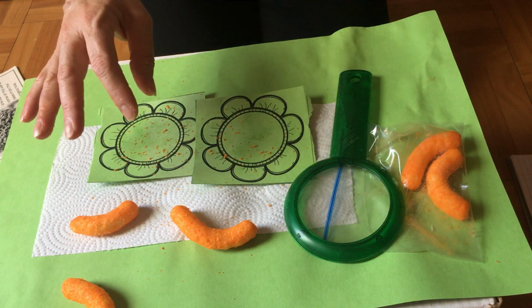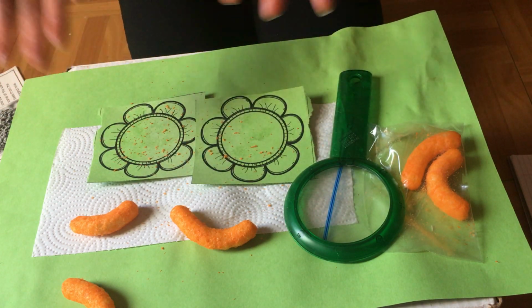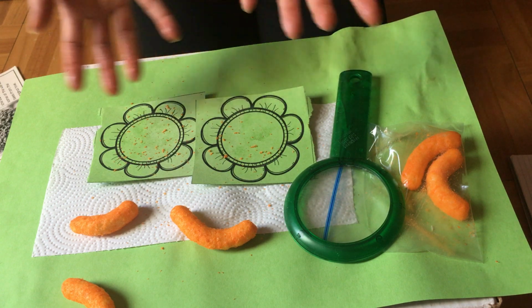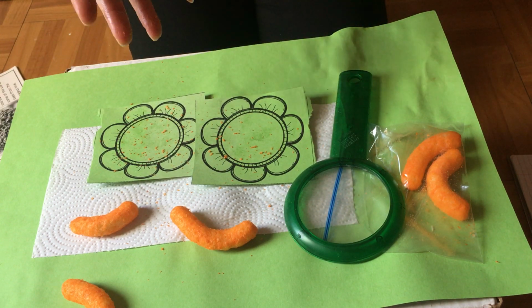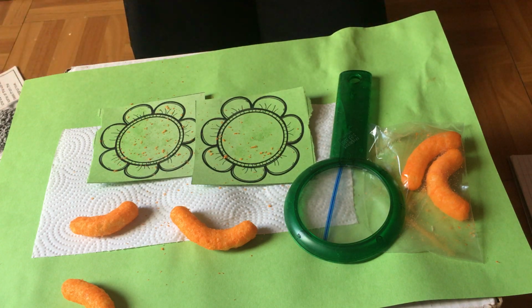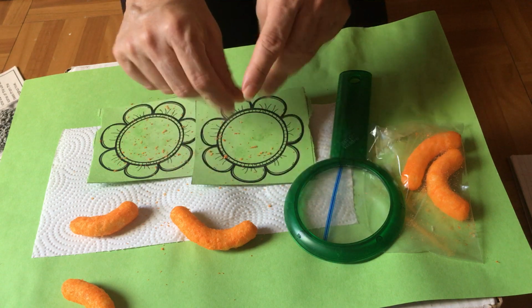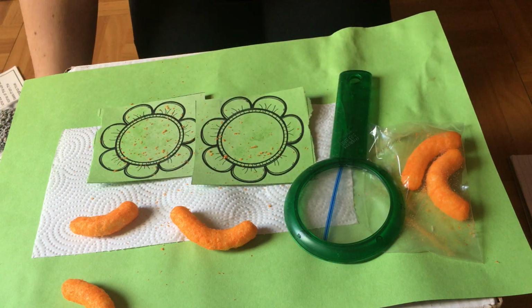insects are pollinators. Also interesting too is wind can be a pollinator. It doesn't always need to be an insect to have pollination. When wind blows the pollen from one part of the plant to the other, that also is a process of pollination. So wind can be a pollinator too.